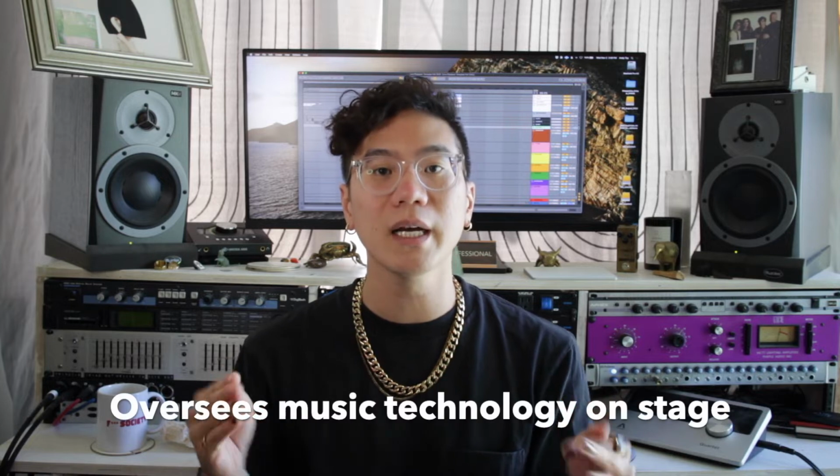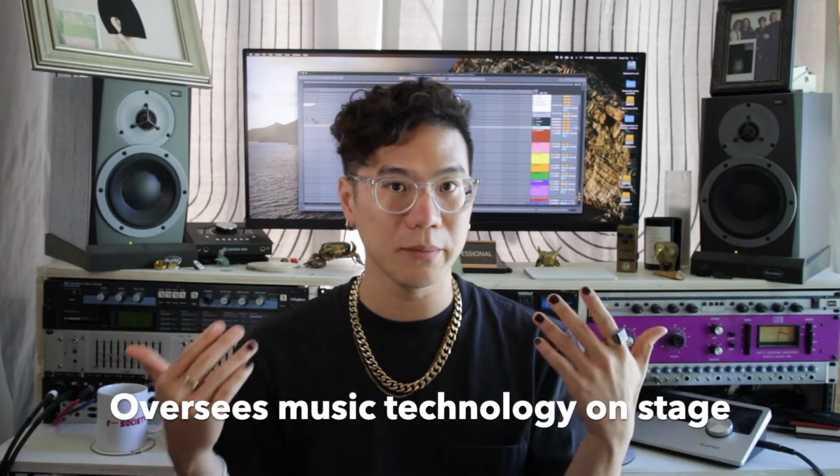Today we're going to be talking about show programming and playback in Ableton Live. What is a playback engineer? Why do we care about them? To me, a playback engineer is somebody on your musical team who helps facilitate the technological side of the musical performance. Not lighting or video, we're not talking about that. We're talking about music-related things.